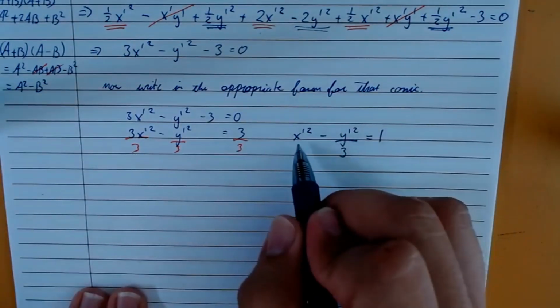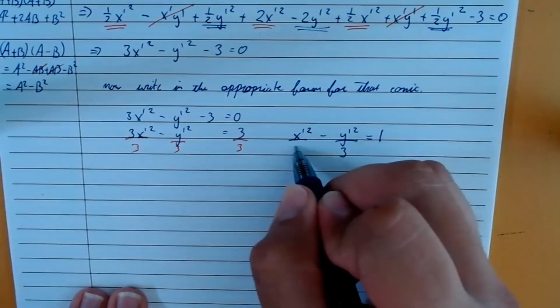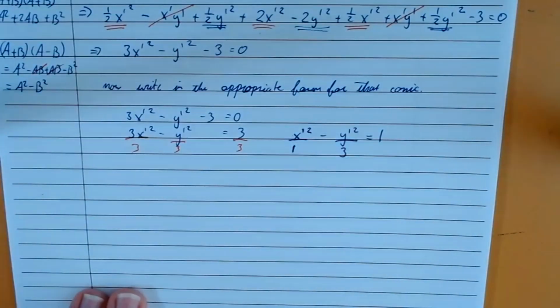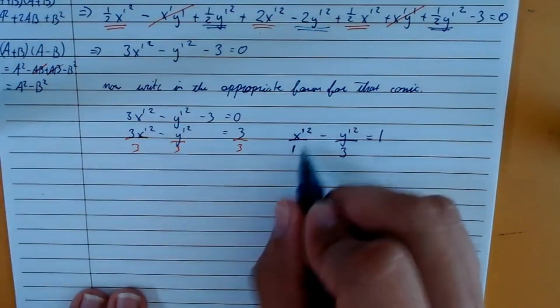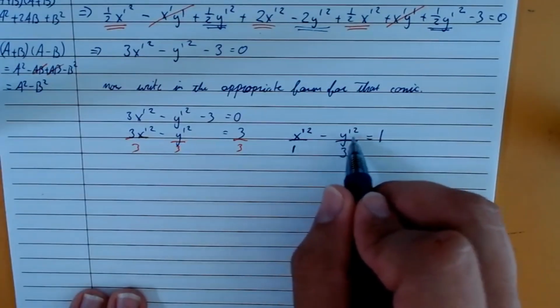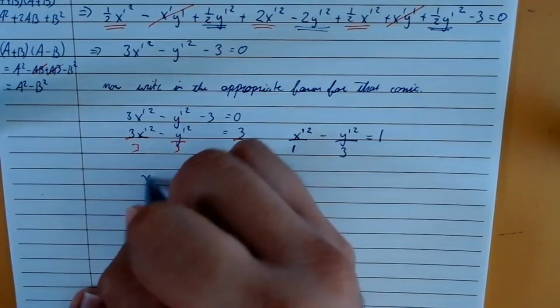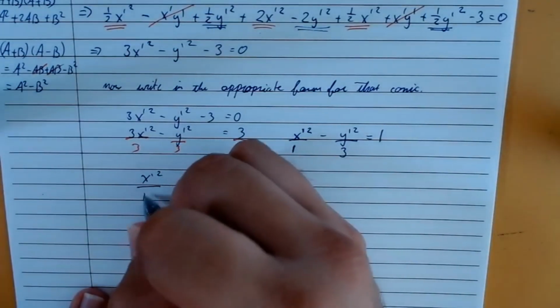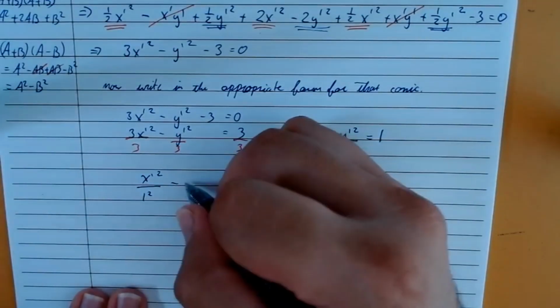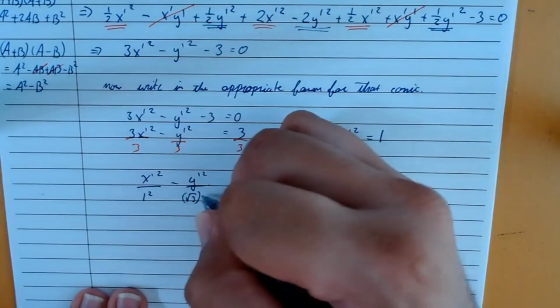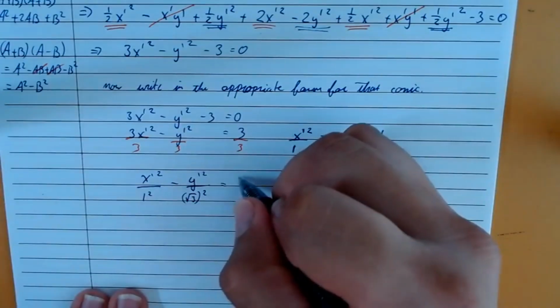If you want to make that look a little more like what you're used to, you can write that x prime squared over 1, because usually you have x prime squared over a squared minus y prime squared over b squared. And here we can even take that one step further and write this as x prime squared over 1 squared minus y prime squared over the square root of 3 squared equals 1.